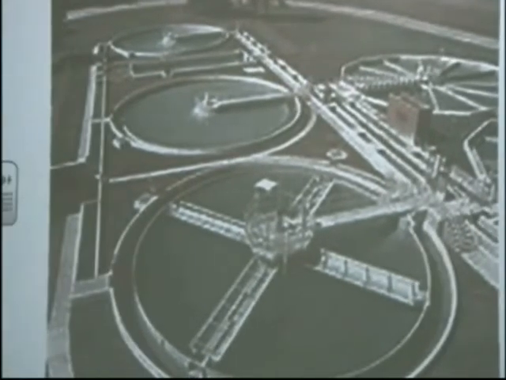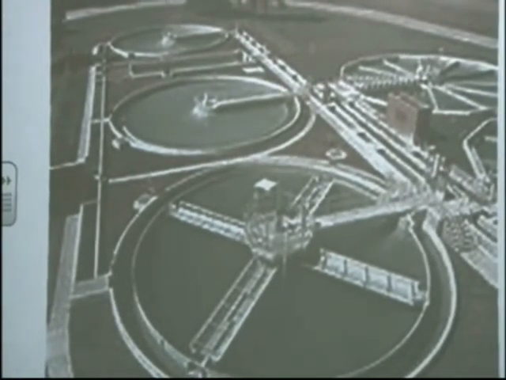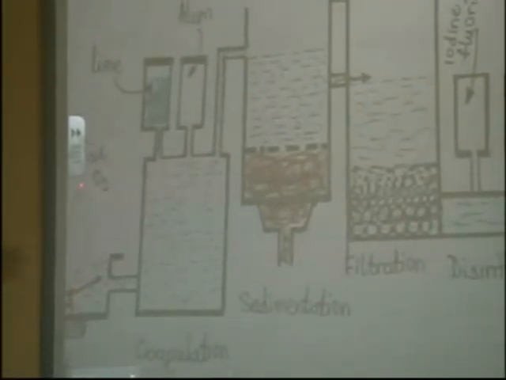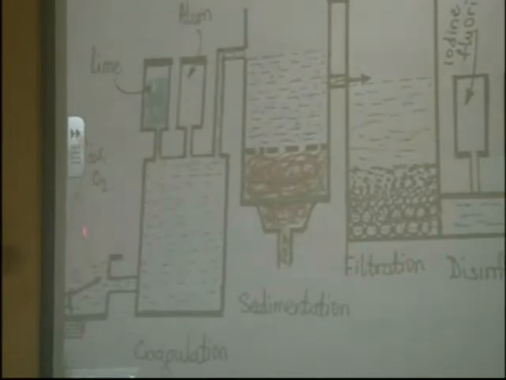But now, it might not be clear in this diagram. Let us look at another diagram. Here you have a motor. You have a fan mixing the water. See the water rising up and mixing with air and oxygen to kill the bacteria.